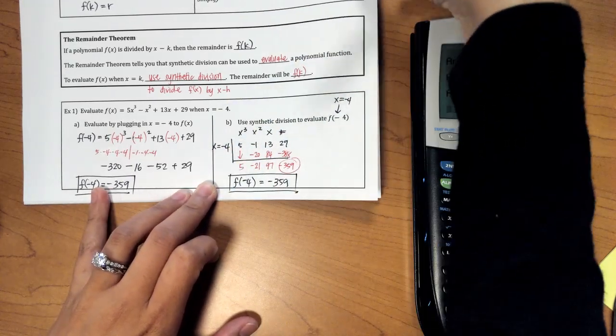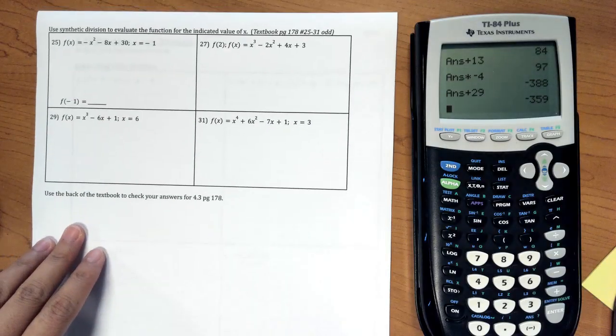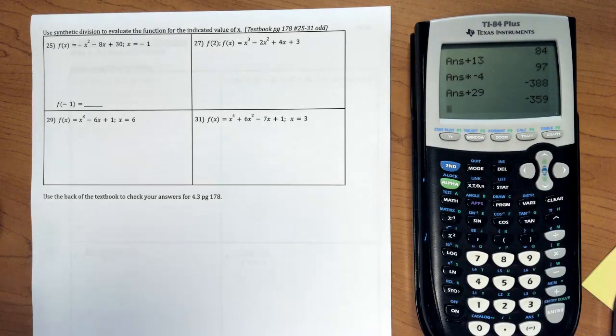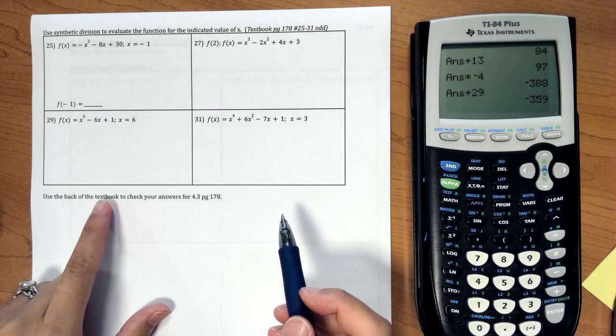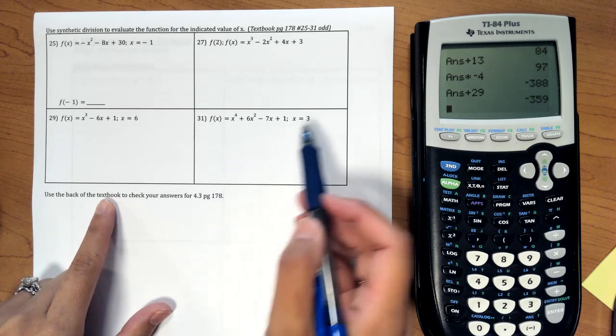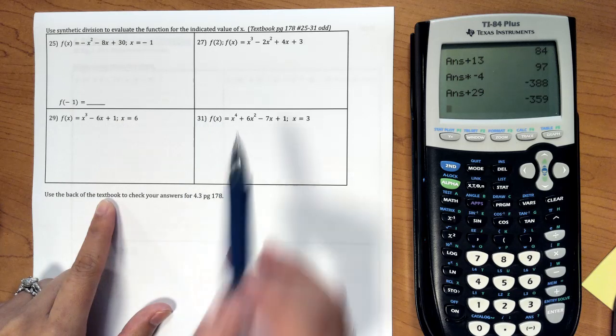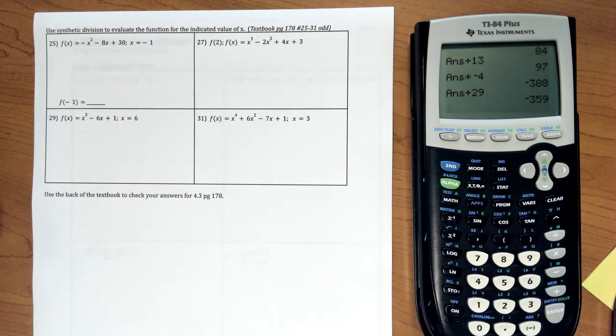Okay, at this point, I want you to turn your paper over and please practice these 4 problems. I'm not even going to give you your answer key because you can check it in the back of your textbook. So it's section 4.3, page 178. This is where the problems come from. This is number 25, 27, 29, and 31. Go check your answers. Make sure you know what you're doing.